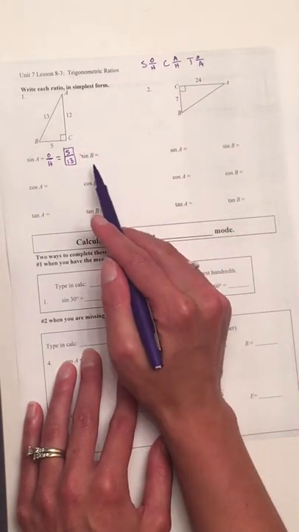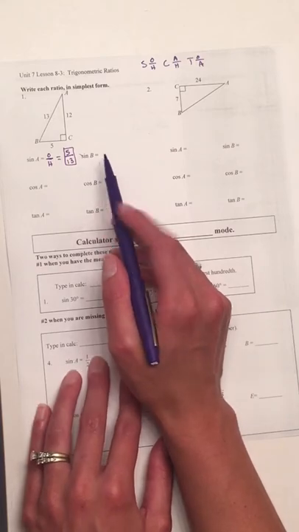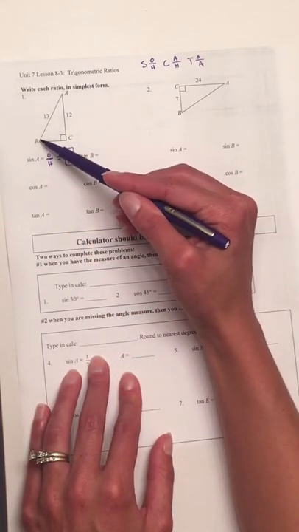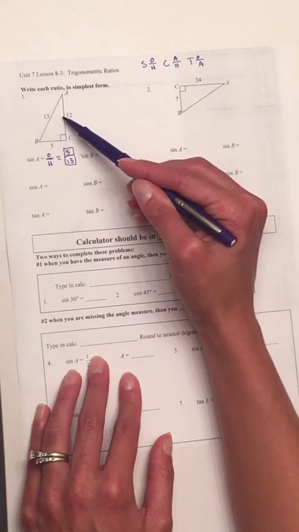If I want to look at the sine of B, so this time I'm standing on angle B, the side that is across from me is 12.